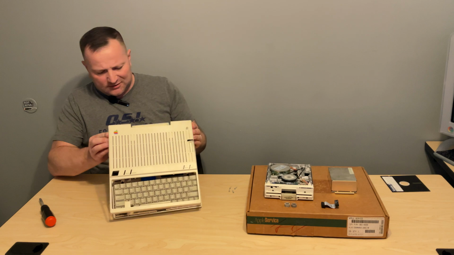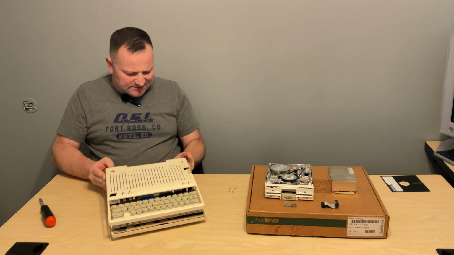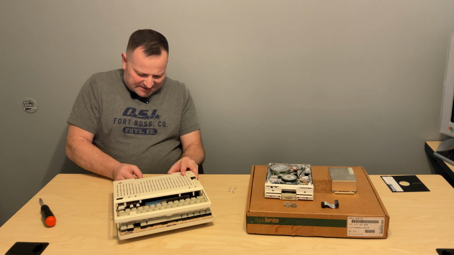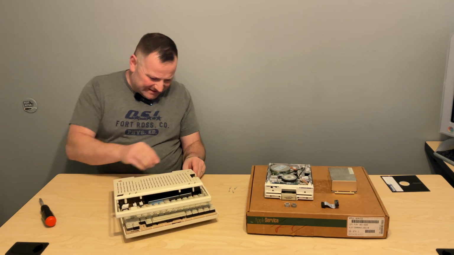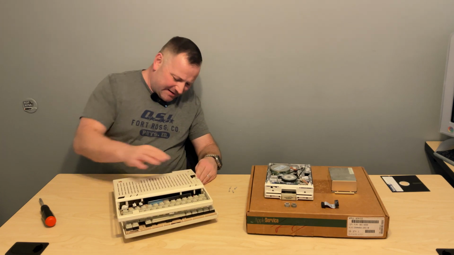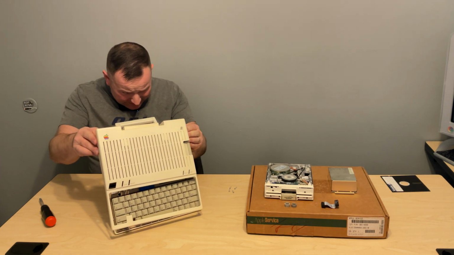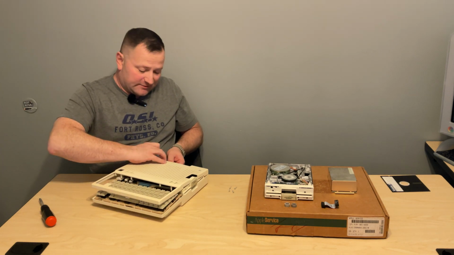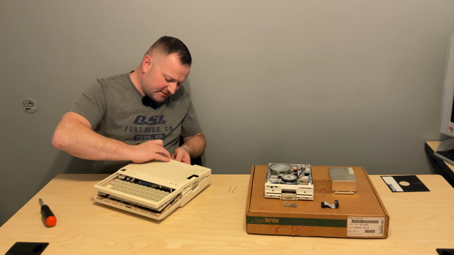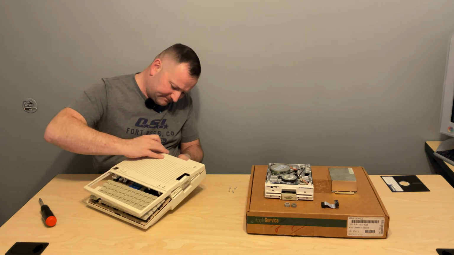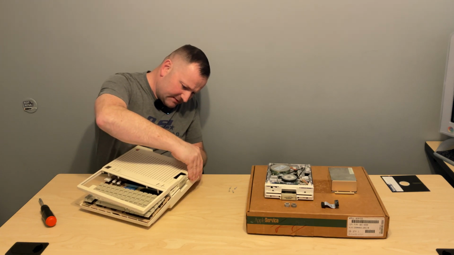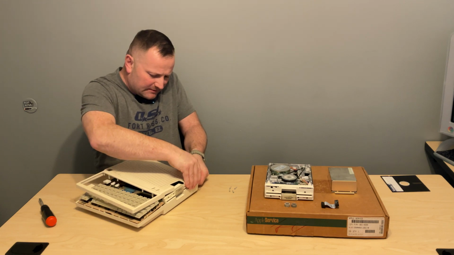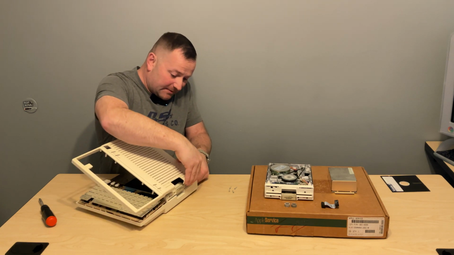Now, if I recall, you have to get this over the I/O. So it's not the greatest thing to take apart. Right now, there's several people yelling at their screens because I'm doing it wrong. And I'm sure I could easily Google this. But I'm stubborn. There we go.